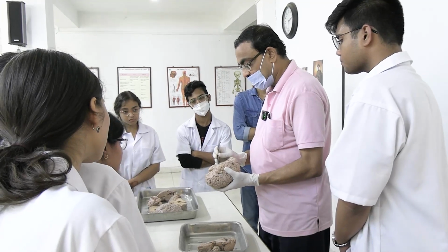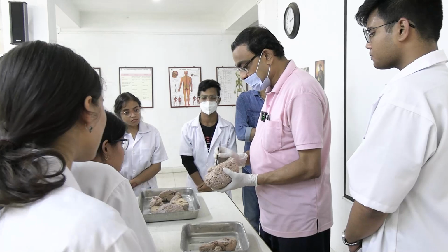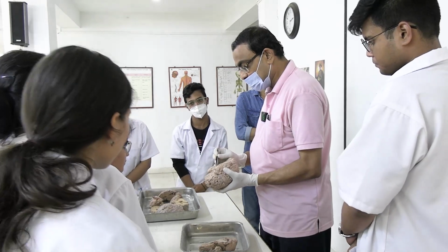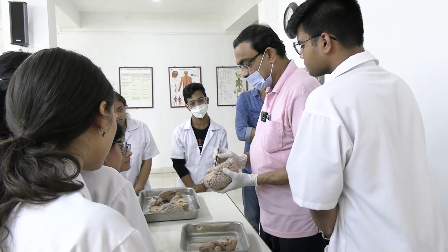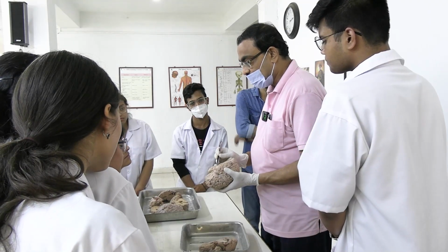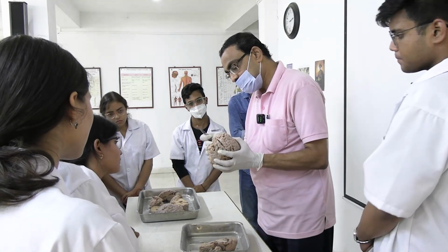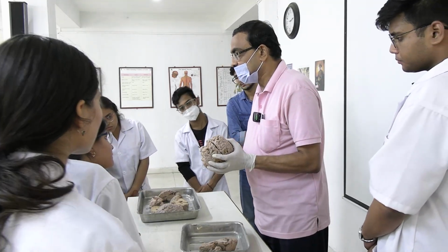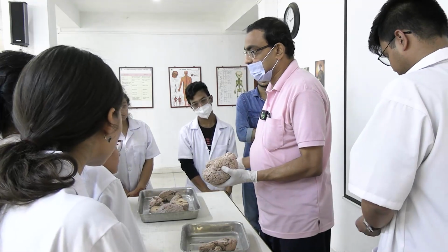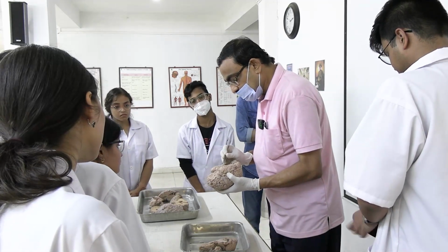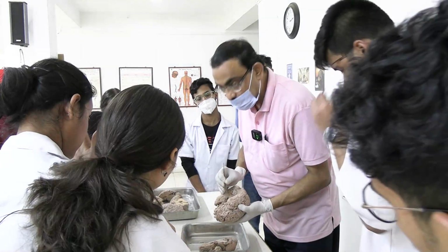Solen structure we can find, which is called tuber cinereum, and in which we get an opening which is called the infundibulum. Actually, this is the stalk of the pituitary gland. Pituitary gland is hanging from here. So, tuber cinereum with infundibulum. Then we are getting two Solen structures. They are called the mammillary body.